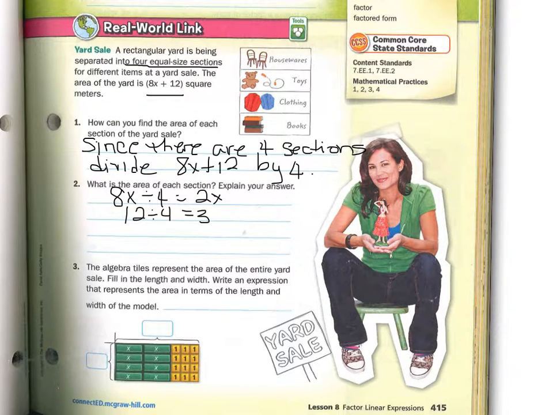So if you were to use your distributive property, 4 times 2x is 8x and 4 times 3 is 12, you could have 4 times 2x plus 3, and that would equal the original expression, right?